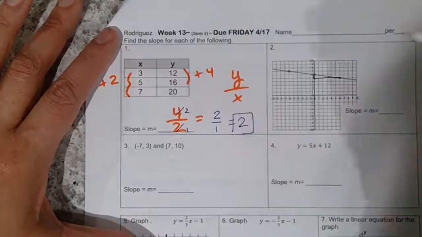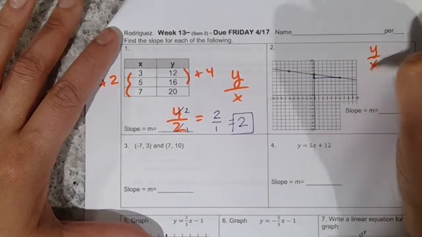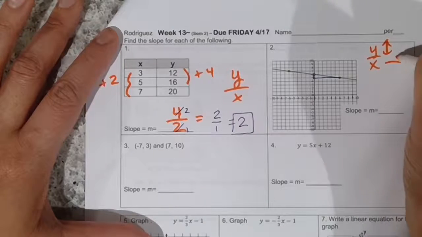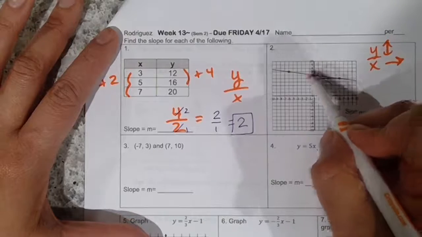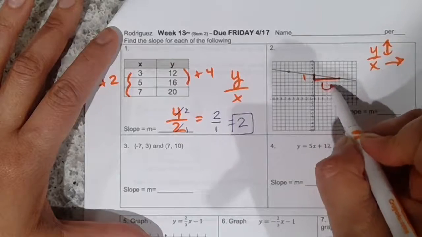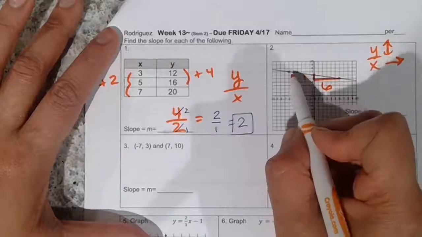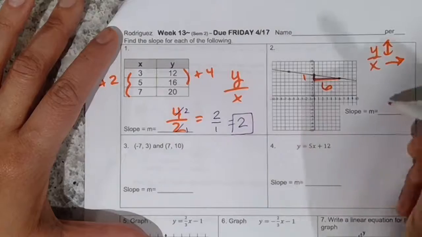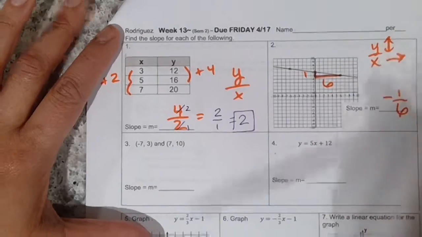Okay, your slope again is your y over your x. So how much you go up and down over how much you go sideways. And in this case, you went 1 and you went over 6. It's kind of hard to see, but the slope is also negative. So it's negative 1 over 6.